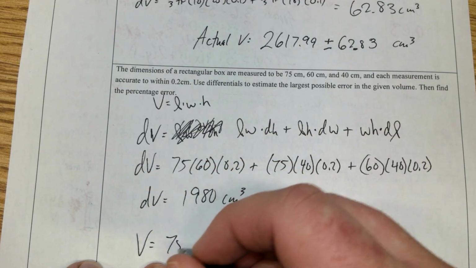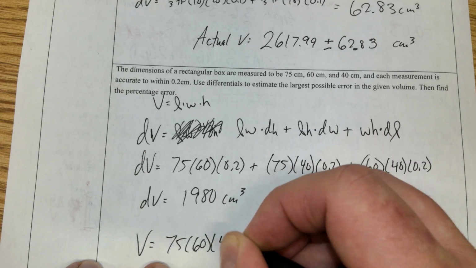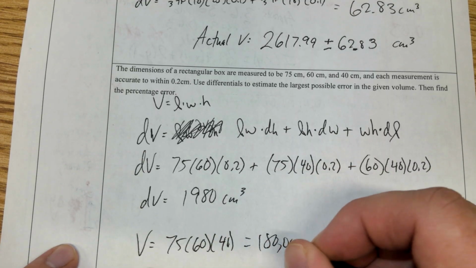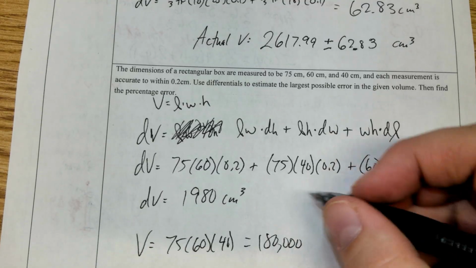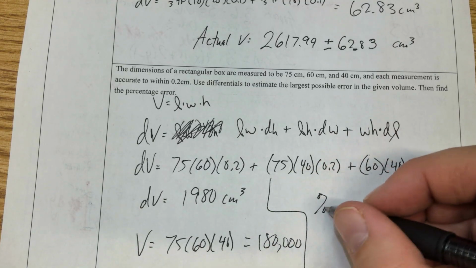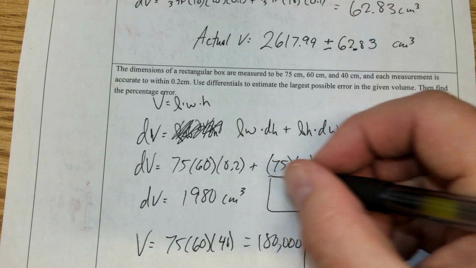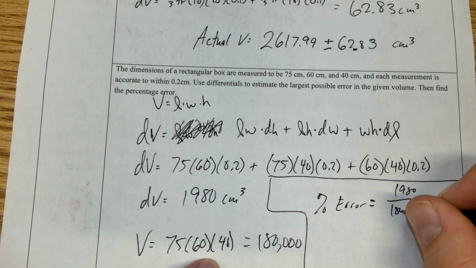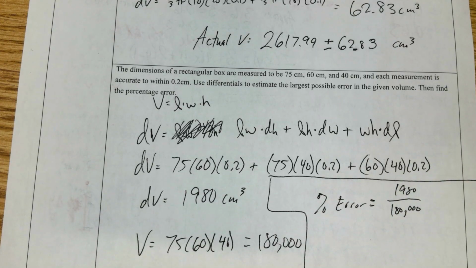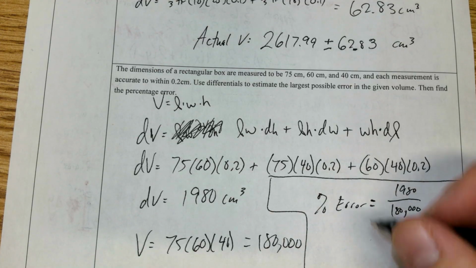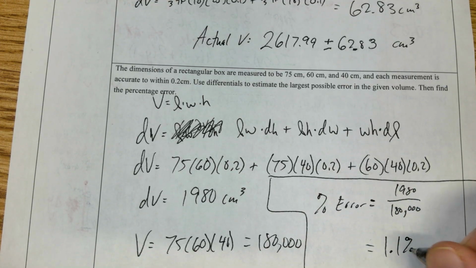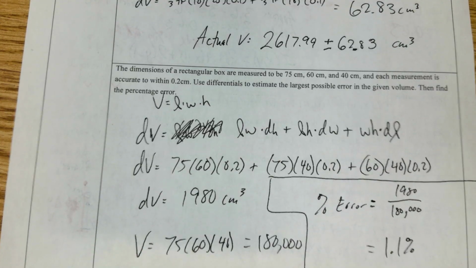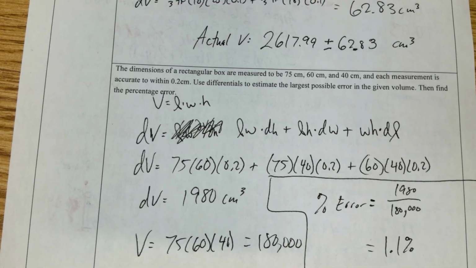The original volume, 75 times 60 times 40, would give me 180,000. So then my percent error would be this 1980 out of 180,000, where I find out that I get 1.1% error. So in context, the error is not as large as I was worried it was.